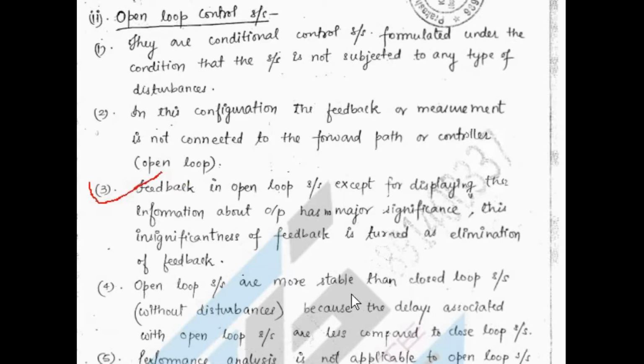And another important point that I have told is: without disturbances. If you are comparing your open loop system and closed loop system, and you are verifying the open loop system with a signal that doesn't have any disturbances, then definitely the open loop system is much more accurate as compared to your closed loop system.